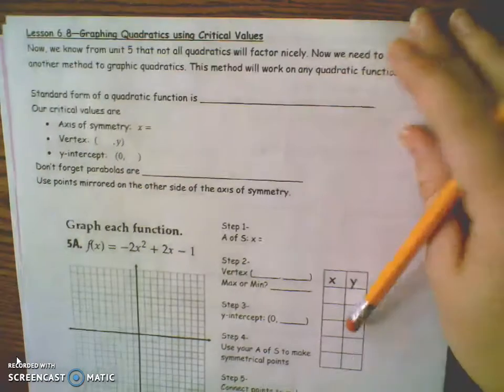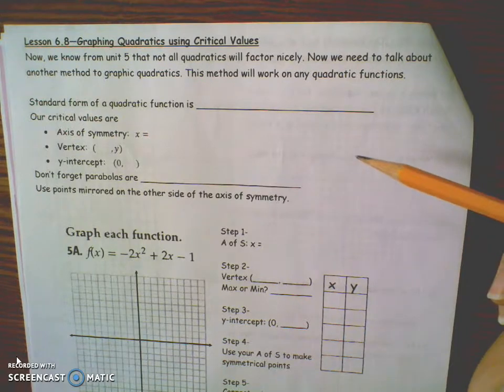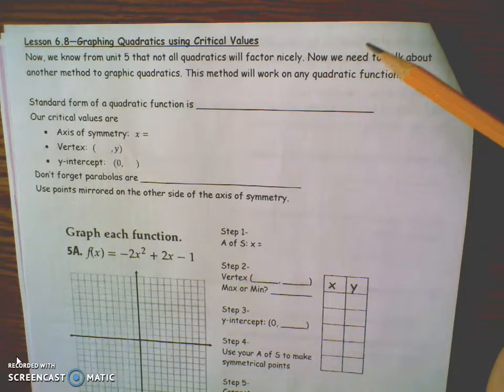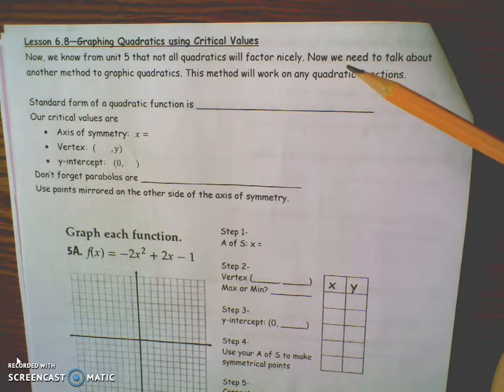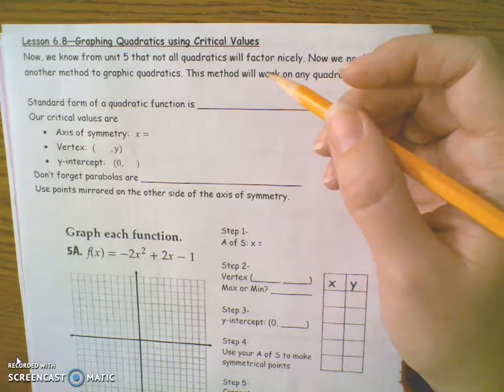Hi, welcome to video 6.8 on graphing quadratics using critical values. So far when we have been graphing quadratics, we've been finding the roots and then finding the axis of symmetry by looking exactly in the middle of those. And a lot of times that's a great way to go, but sometimes it doesn't work as well because our roots are not something that's a whole number.